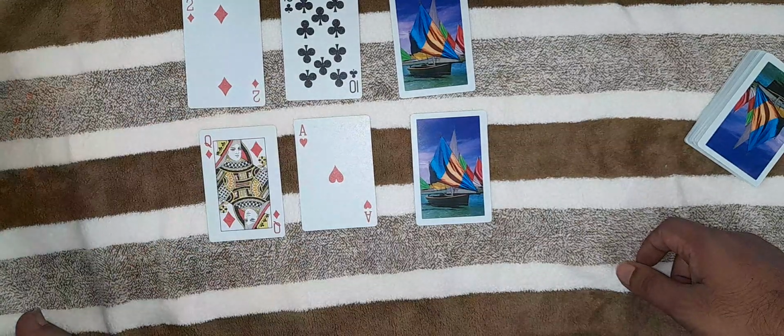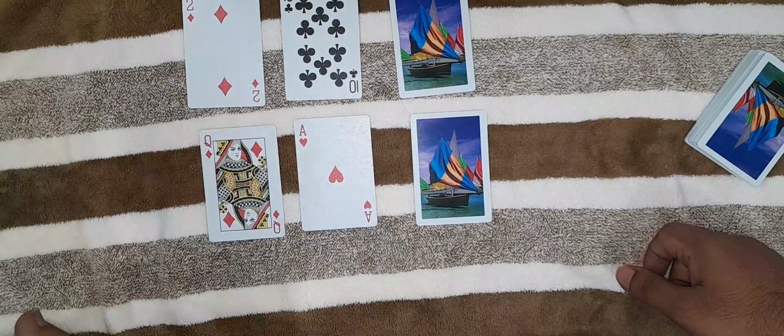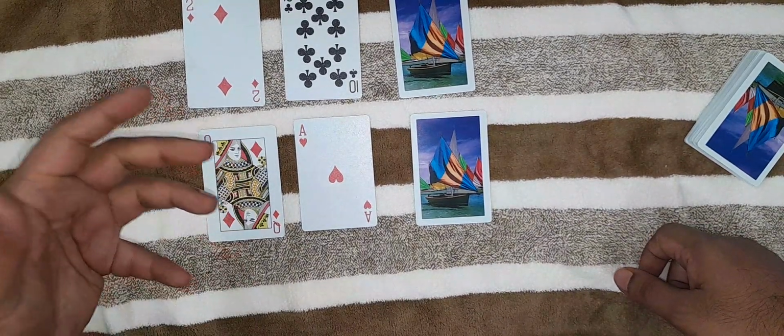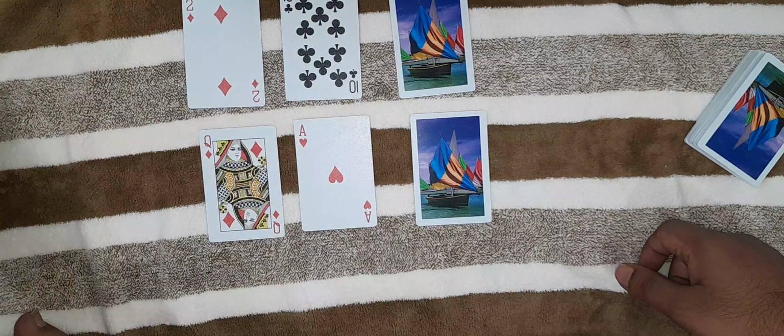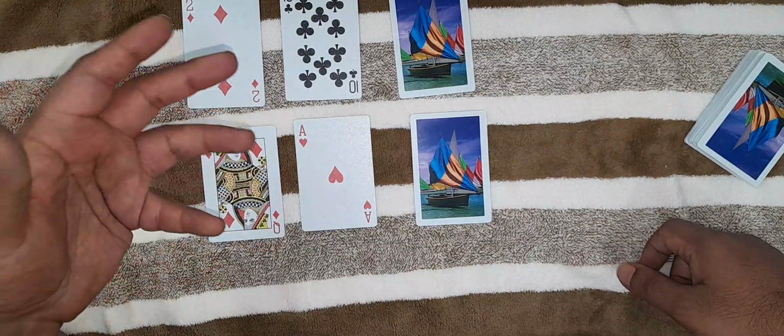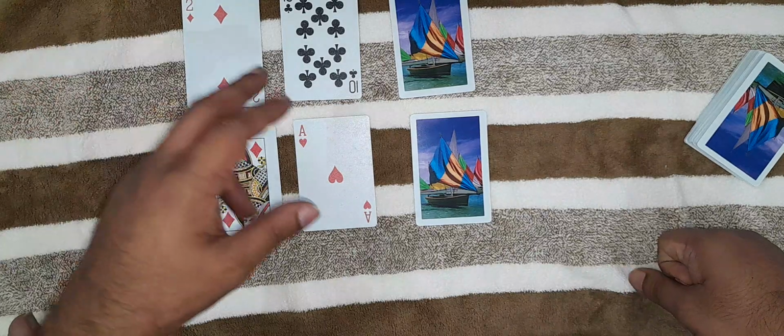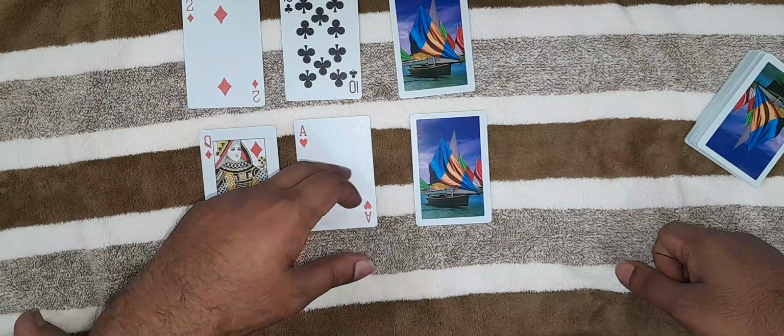Oh, this is a very good card. Again, the Ace of Hearts, the beginning of romance, the beginning of love. It is the happiness and prosperity card. It is also the card of luck and a happy family life. But now this is also a home card and represents the home environment.